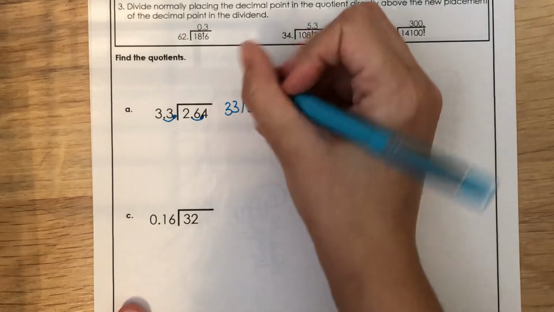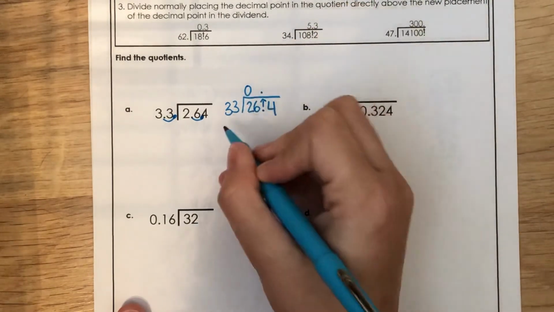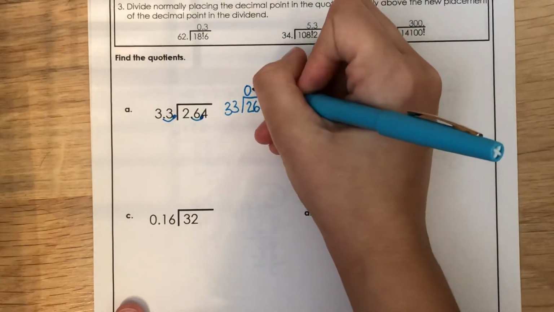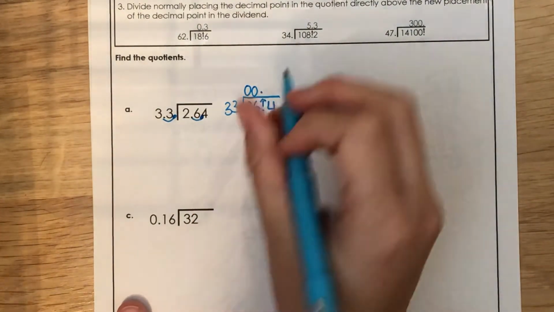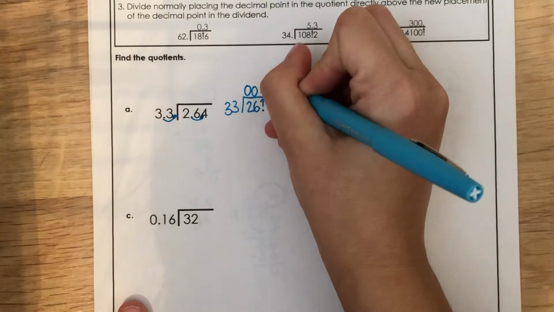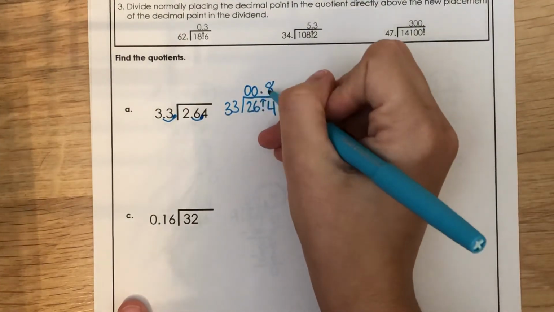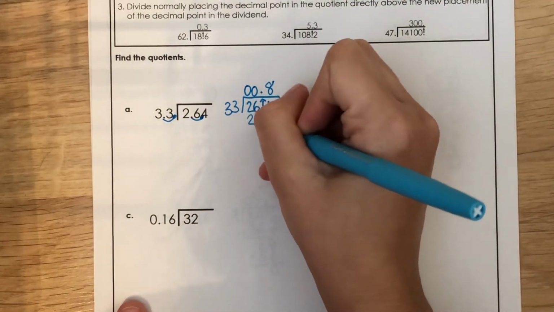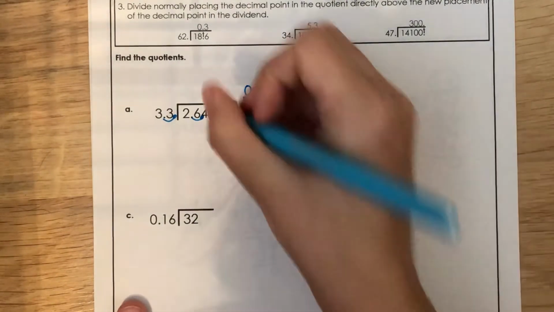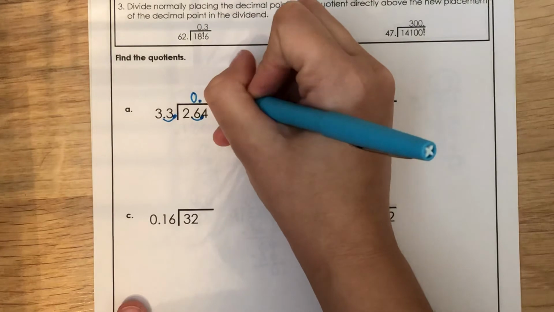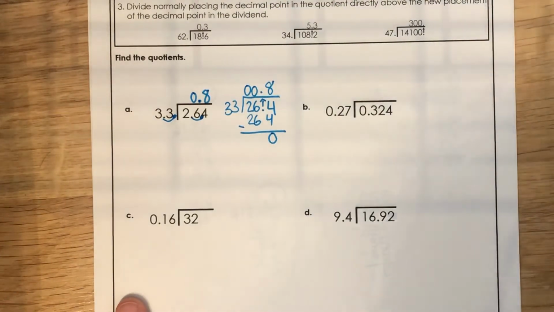33 cannot go into 2. 33 also cannot divide into 26. But 33 can divide into 264 8 times. 8 times 33 is 264. We subtract to get a 0 remainder. So that means that our quotient is 8 tenths.